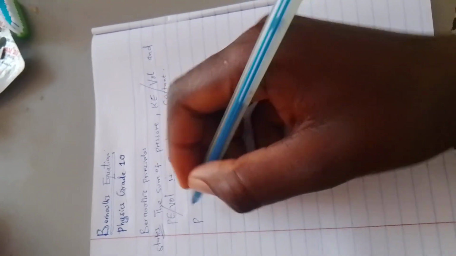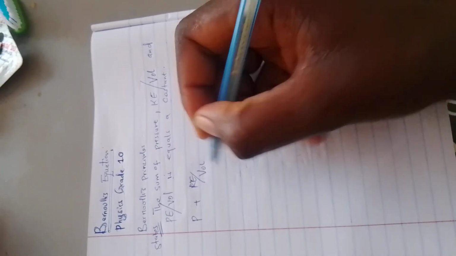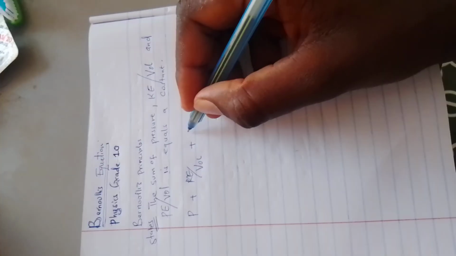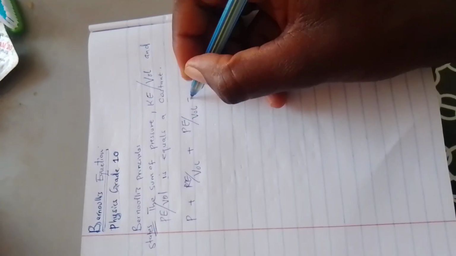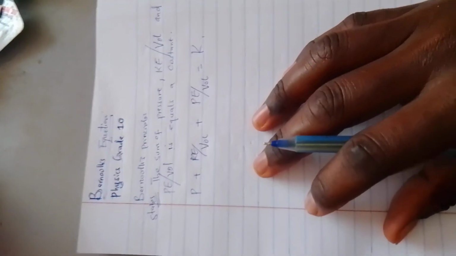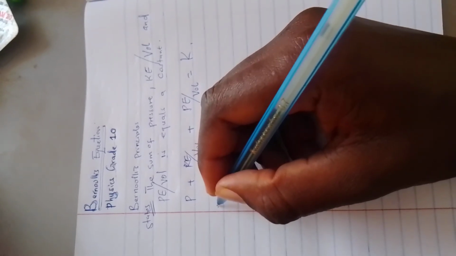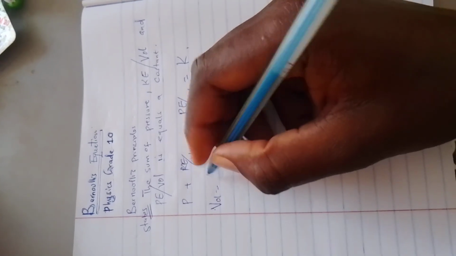It's the pressure plus kinetic energy per unit volume plus potential energy per unit volume is equal to constant K. But we know that volume is equal to mass over density.